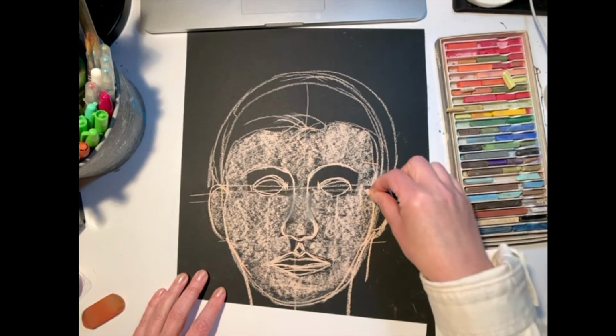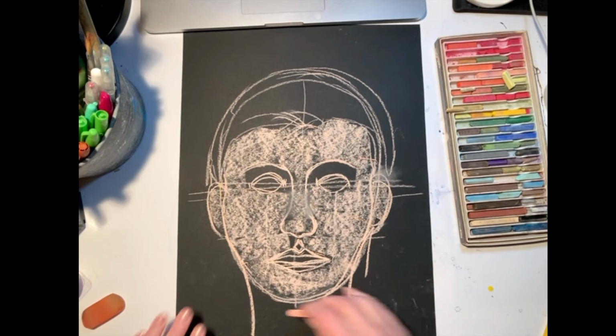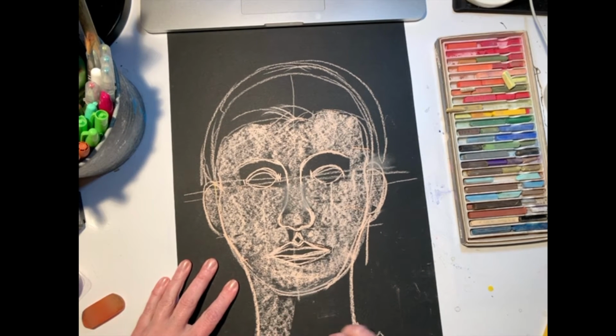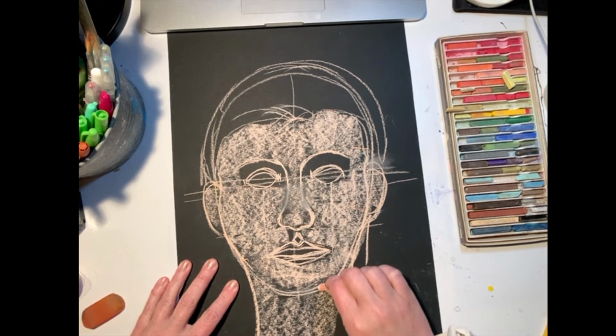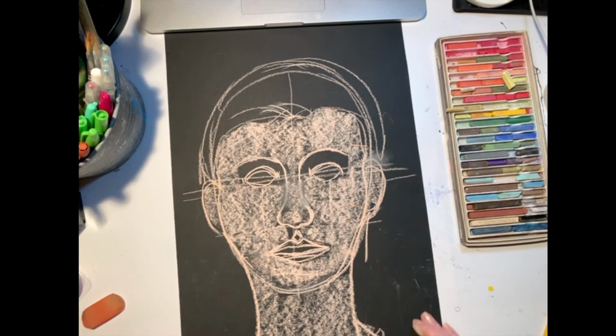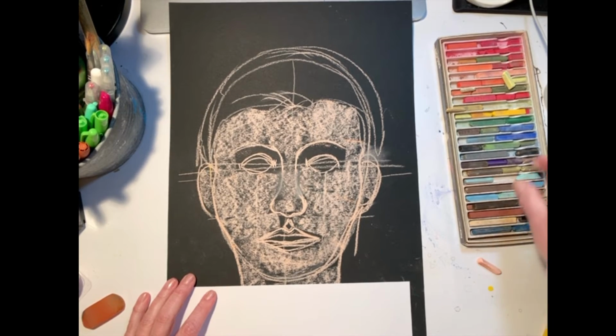I get the ears. Now, my skin really isn't this color, so it's okay if you just want whatever color that you chose. And you can see I got my neck now. Now that's just kind of this pink color.